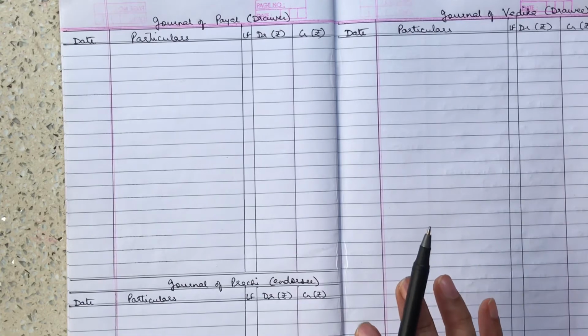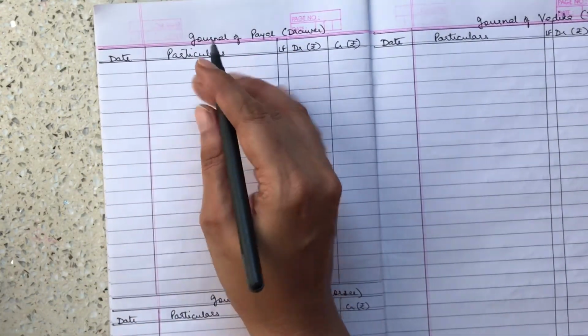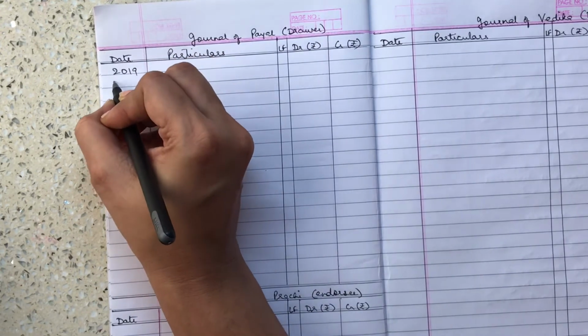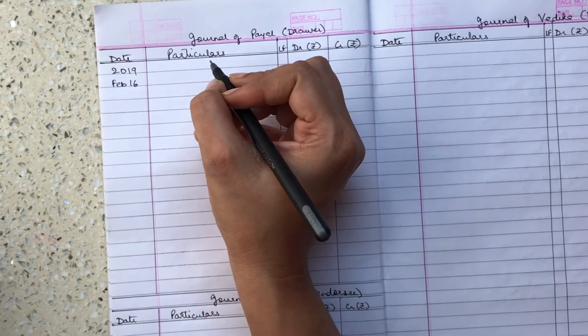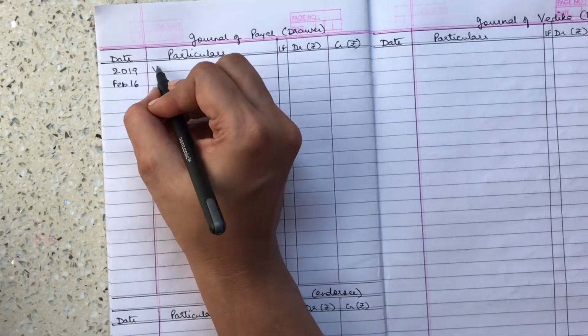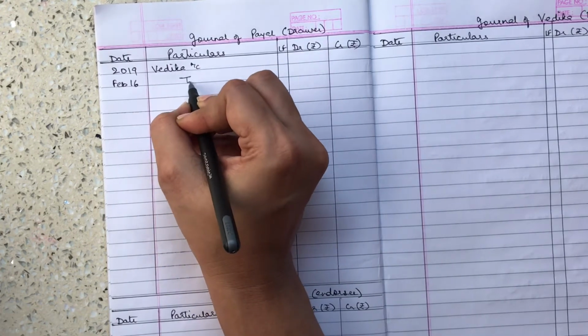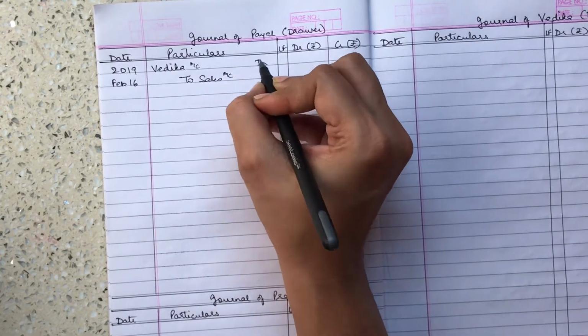Payal has sold goods to Vedika at 10% trade discount. So let's write the date first. 2019 February 16th. Okay, now Vedika account debit to sales. Now what is the amount?